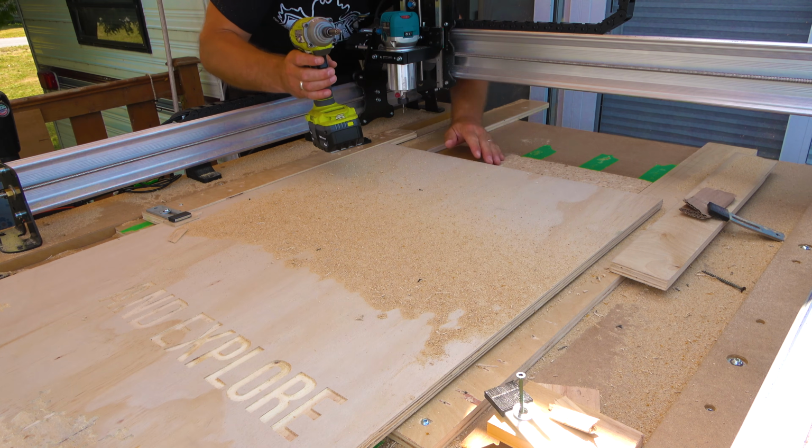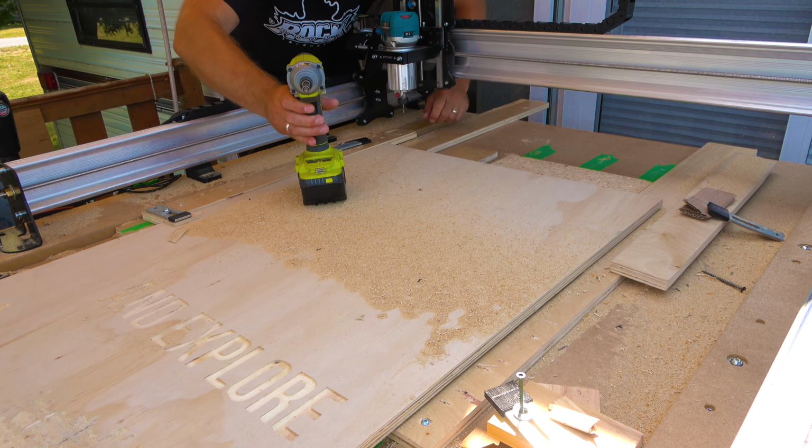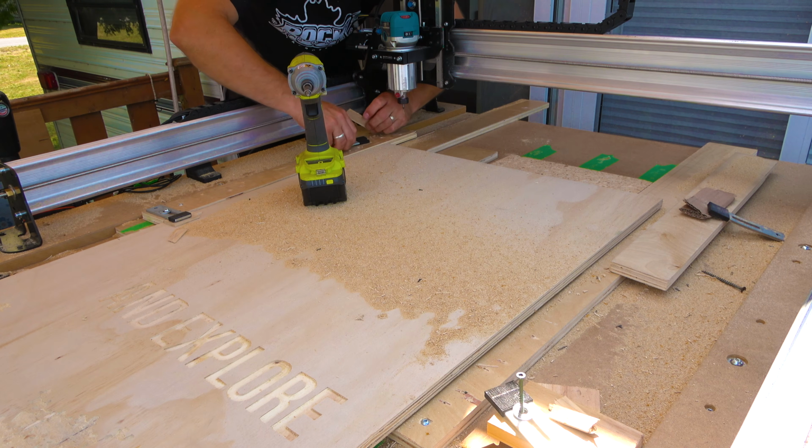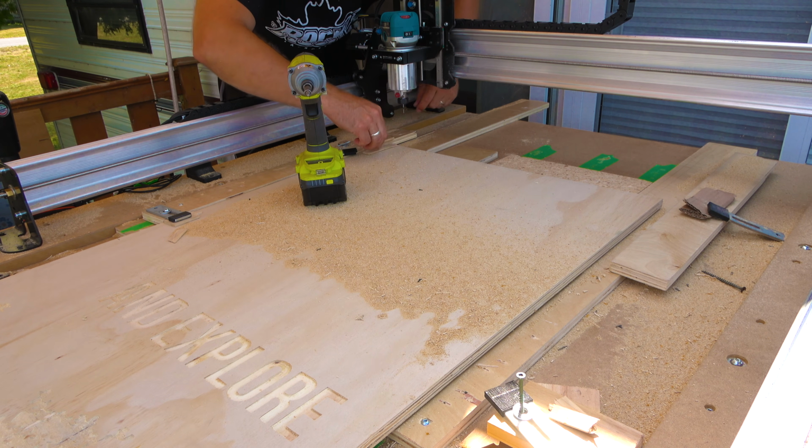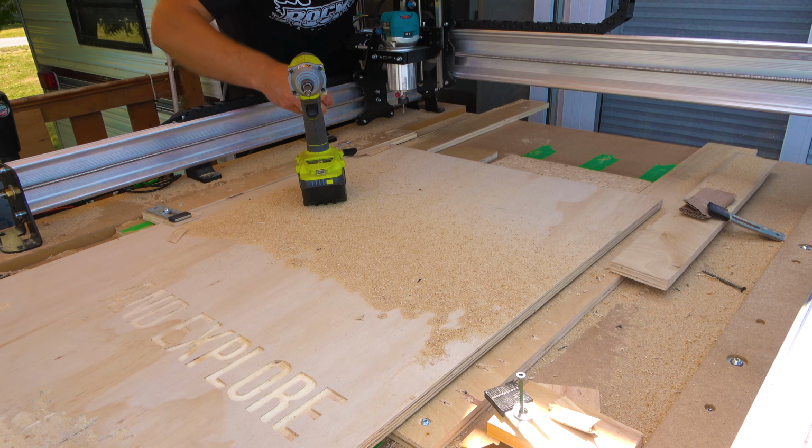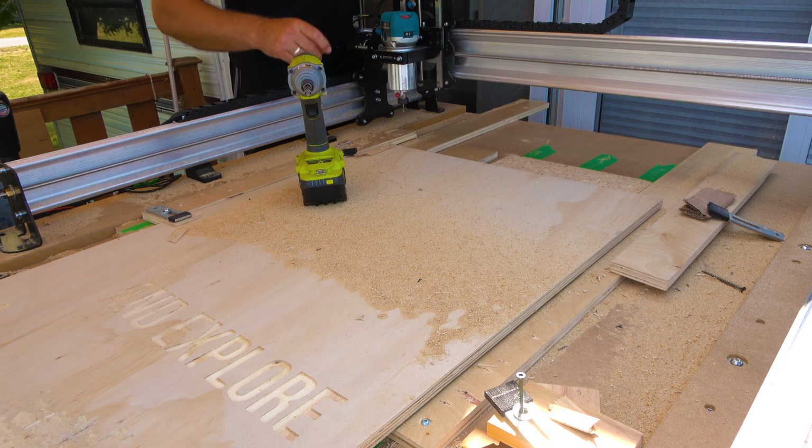Now, as we've learned in the past with some of the projects I've done, things don't always work out as nicely as I'd like them to. However, this has worked for me a number of times. That guide in place, the offset distance has turned out some pretty cool signs.